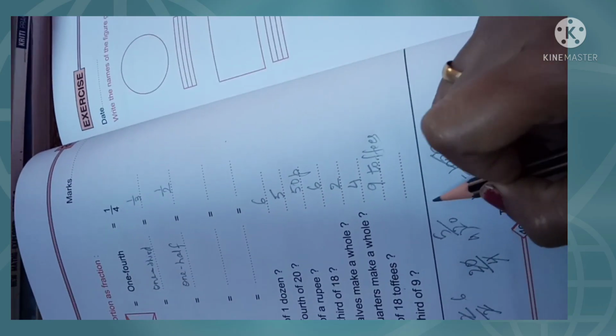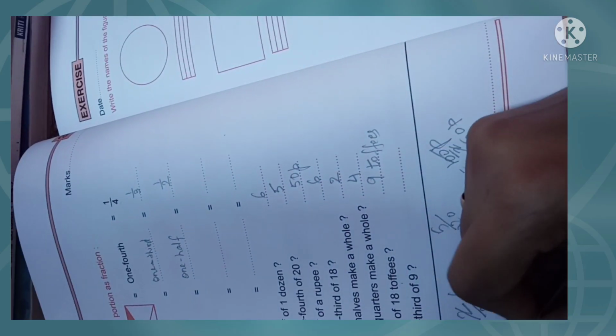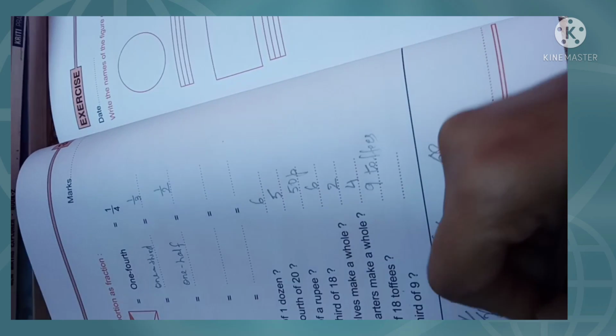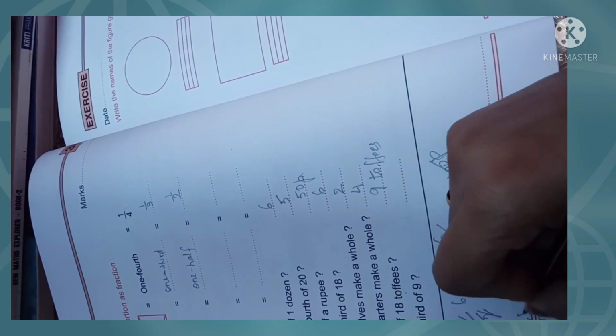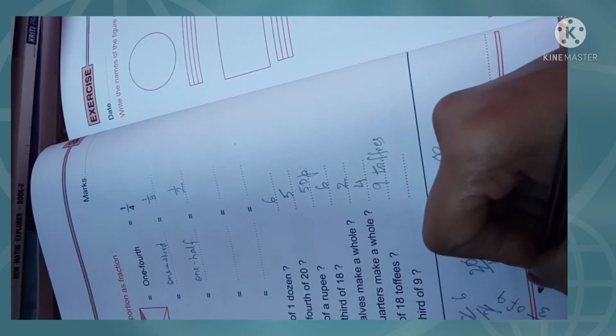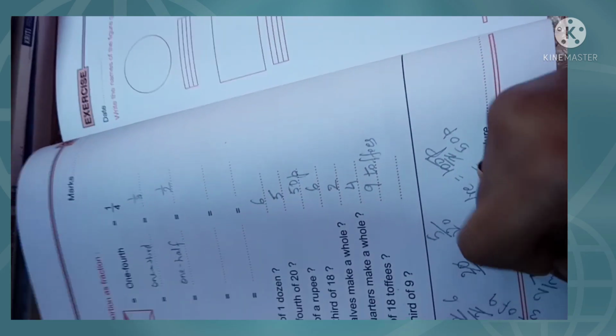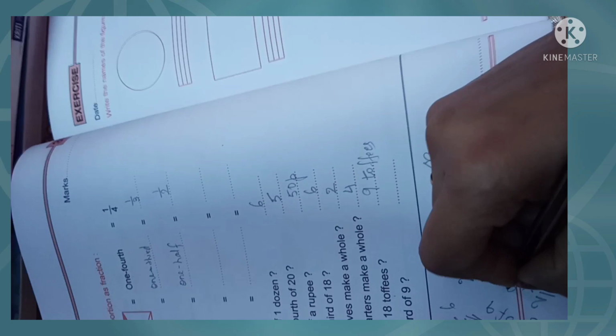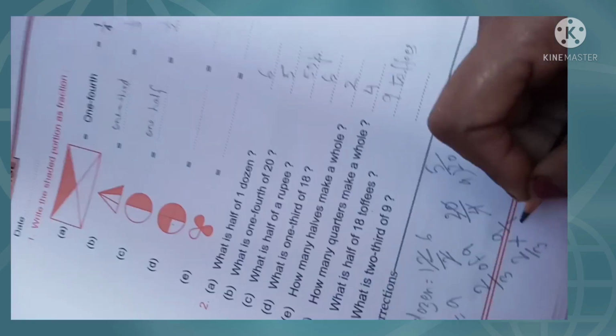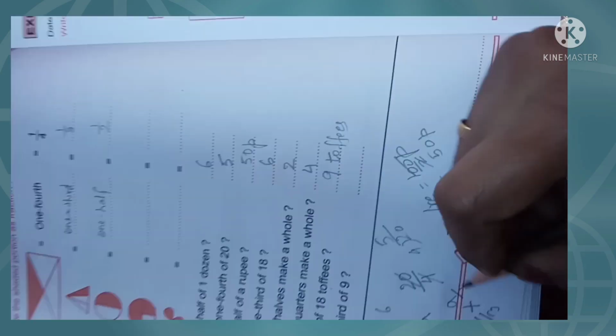What is 2/3 of 9? Again, 2/3 of 9 means 2 by 3 of 9. So what do we do? See, 2 by 3. This is a little difficult for you, but don't worry. I am showing you the calculation. See how we do it.